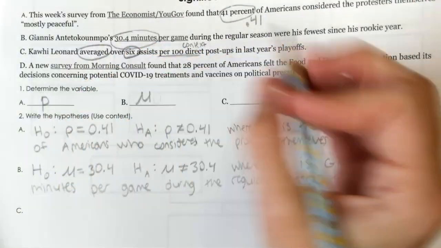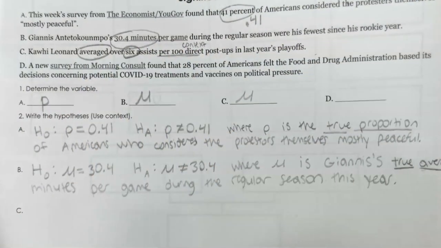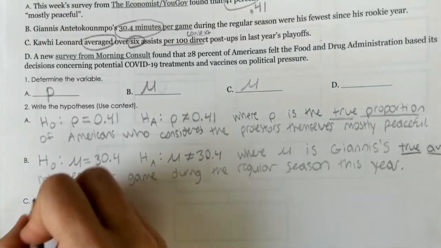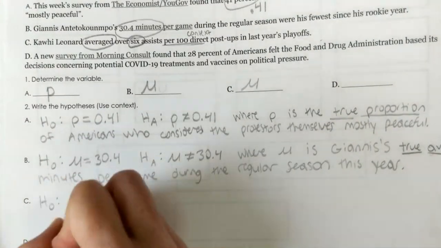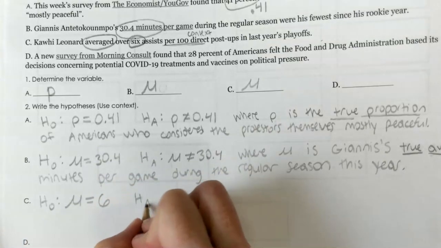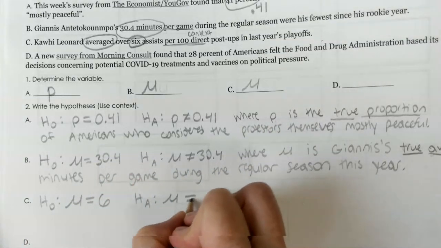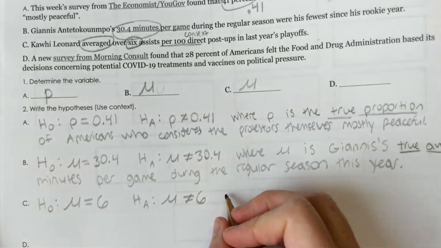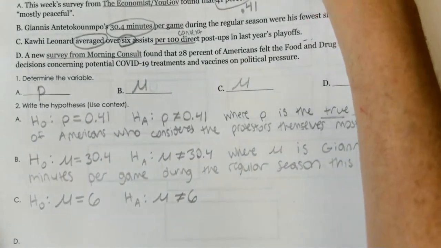So if we're averaging, or mu, our H null was that mu is equal to 6, and our HA is that mu is not equal to 6. Now let's go ahead and define what that means.